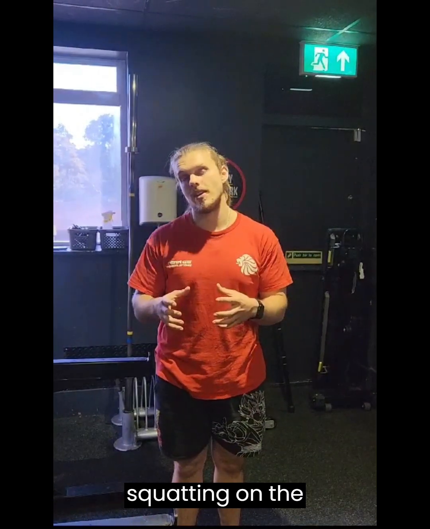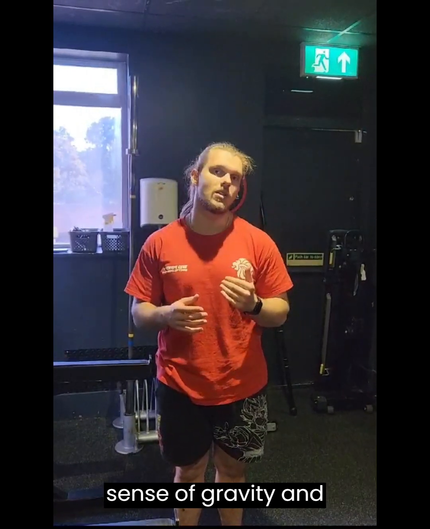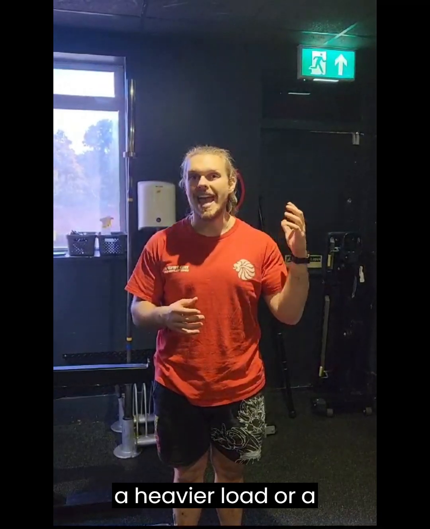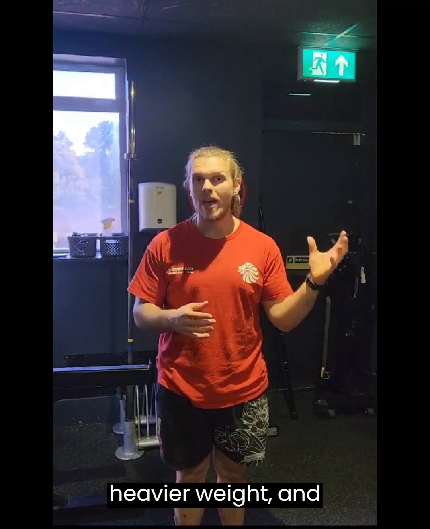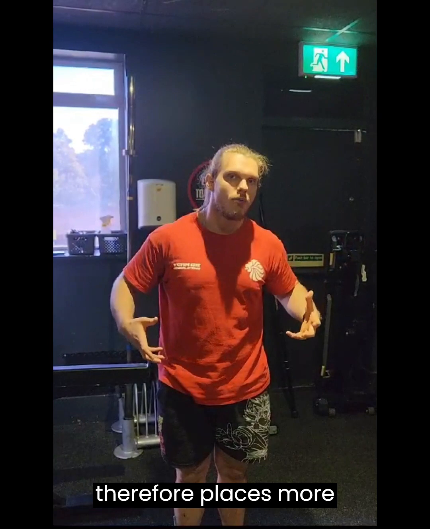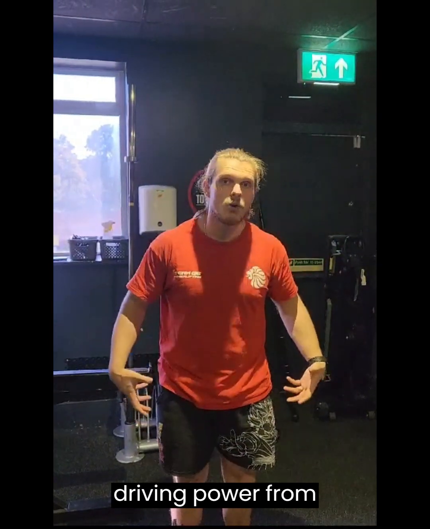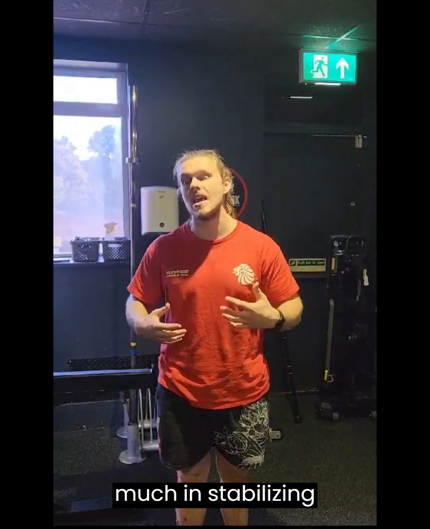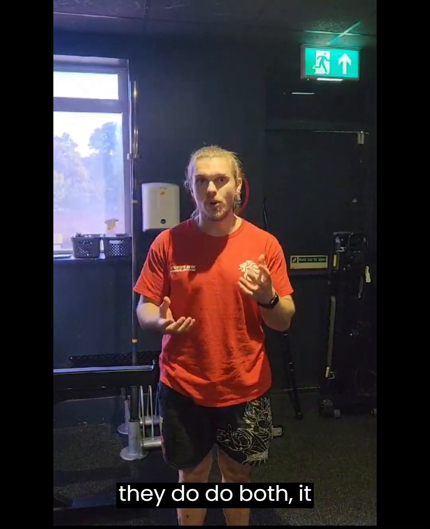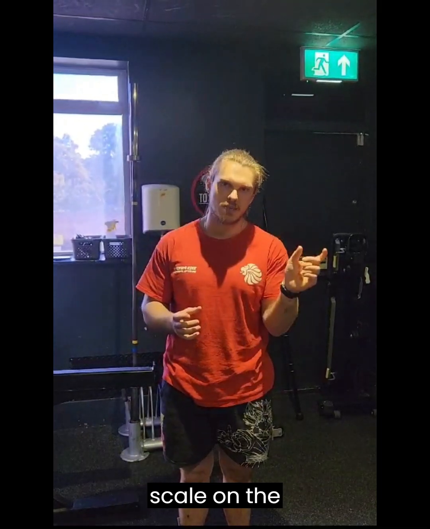Low bar squatting, on the other hand, moves the bar closer to your center of gravity and allows you to handle a heavier load or a heavier weight, and therefore places more of an emphasis on the driving power from the legs and not as much in stabilizing in the core. While they do both, it is a bit of a sliding scale on the spectrum.